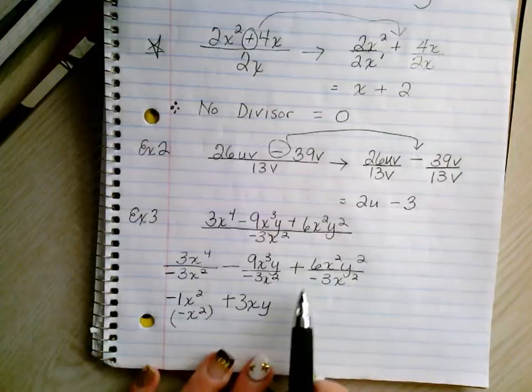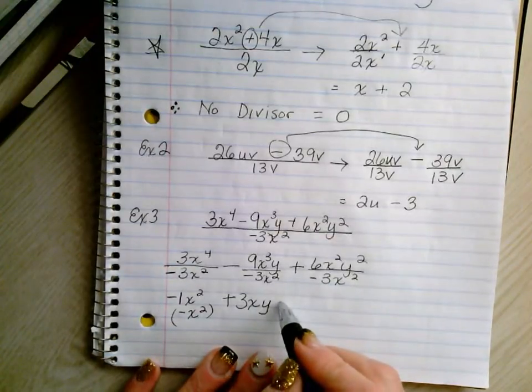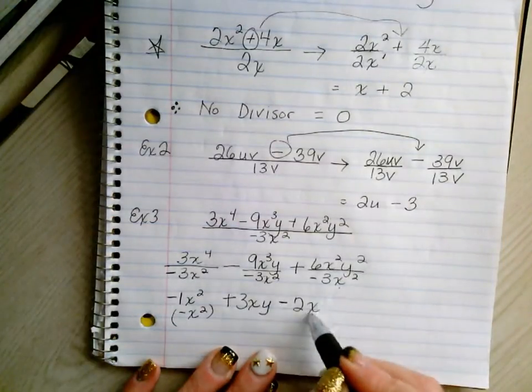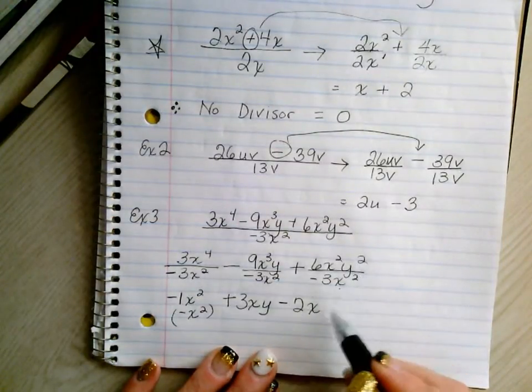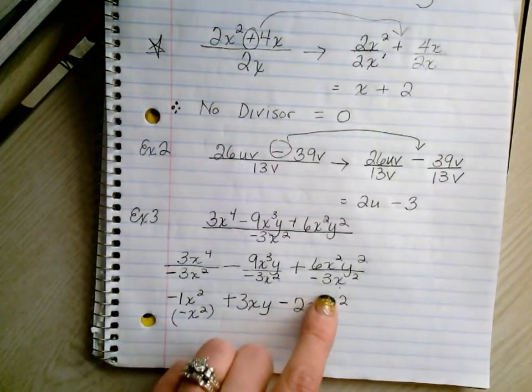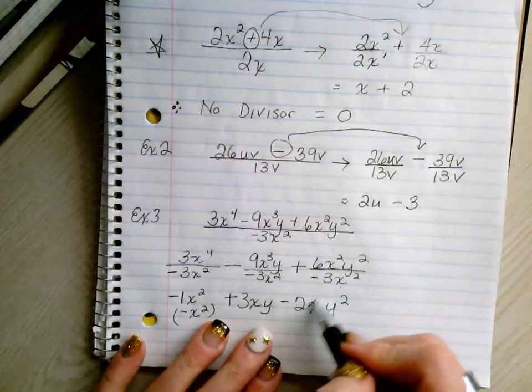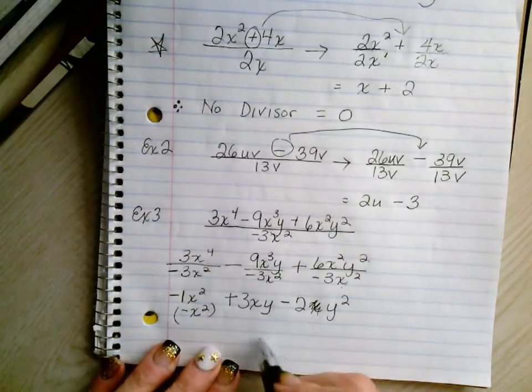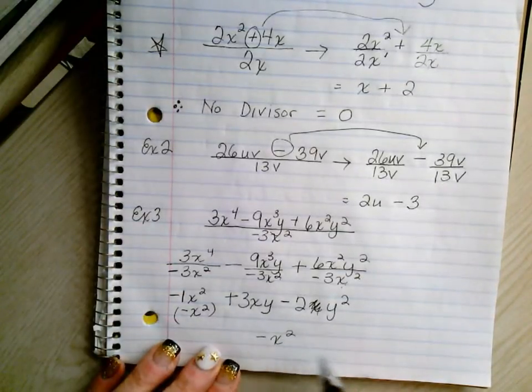Positive 6 by a negative 3 is a negative 2. X squared by x. Y squared by nothing. Oopsie, yep, you're right. X squared by x squared, thank you. Okay, so your answer is going to look like this.